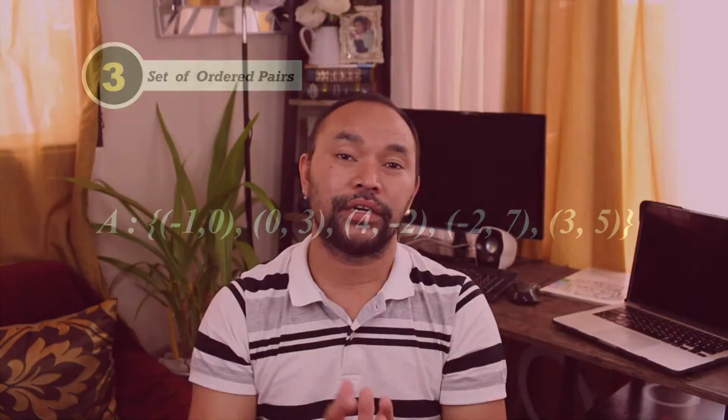Now, the third way of representing a function is through a collection of x and y values. We know from experience that a collection of x and y values is just the same as a collection of ordered pairs.